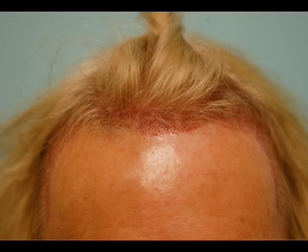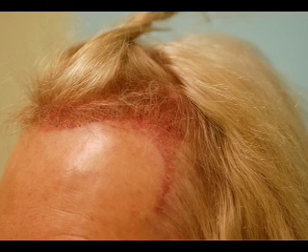Here are the recipient sites from a frontal view for this lady who had a very significant cowlick, and this cowlick was recreated precisely so that we also maintained the irregular pattern of the frontal hairline, but at the same time also shaped the hairline to match the natural cowlick swirl.